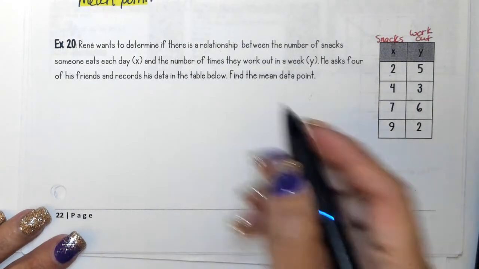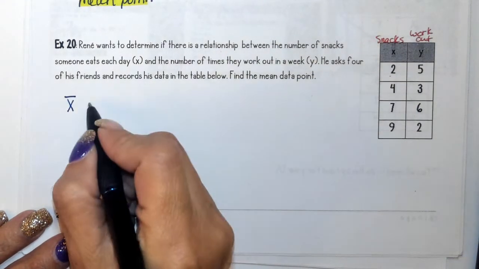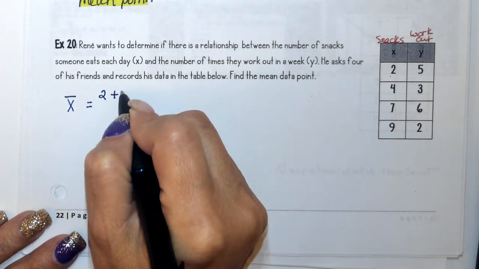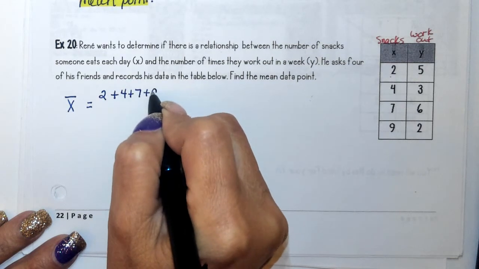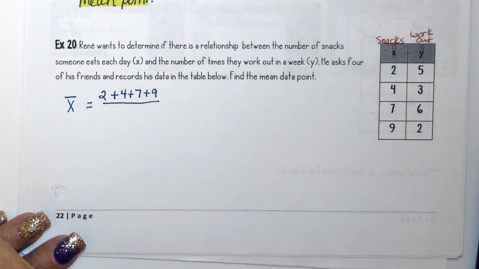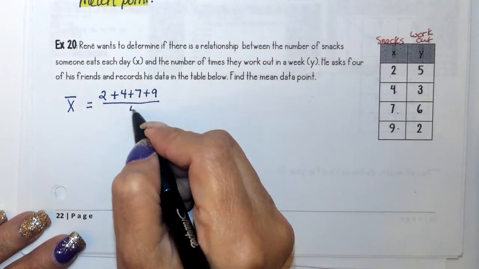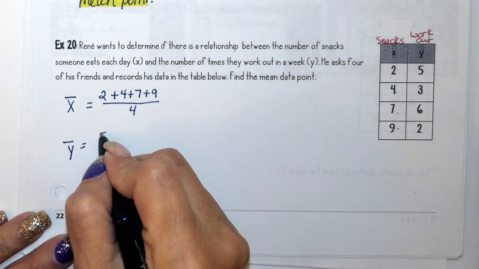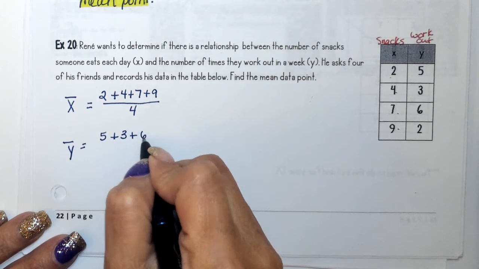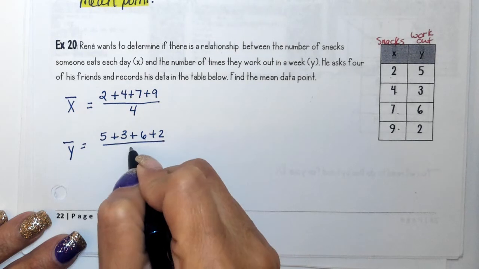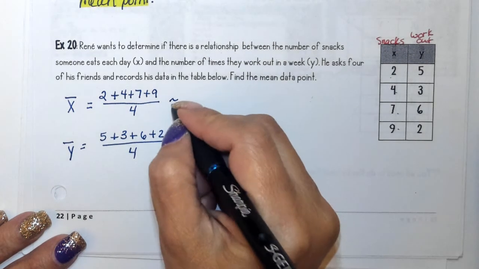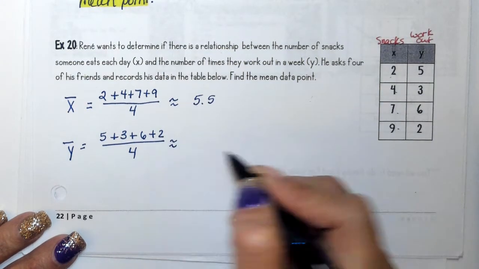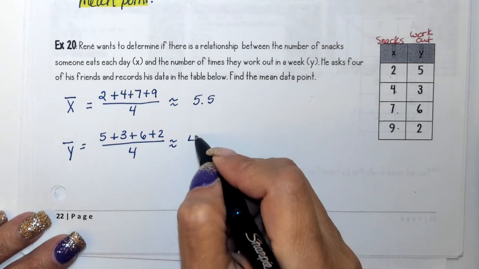So remember, the mean data point is the X bar, Y bar. Can you do that? Yeah, that's pretty easy. I'm going to do 2 plus 4 plus 7 plus 9. And what am I going to divide it by? 1, 2, 3, 4. 4 points. Y bar, well, that's going to be add up the y's: 5 plus 3 plus 6 plus 2. Divide by 4 again. This one comes out to be 11 over 2, which is 5.5. And this one comes out to be 16 over 4, which is 4.